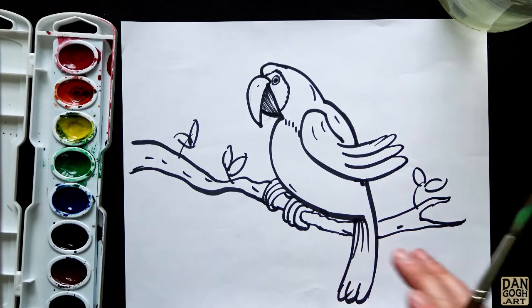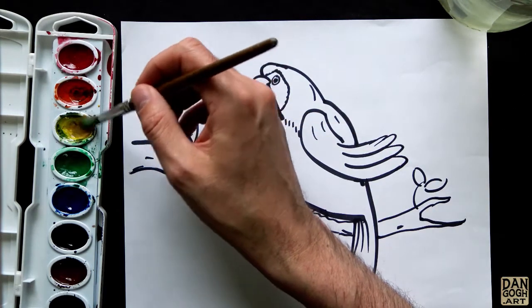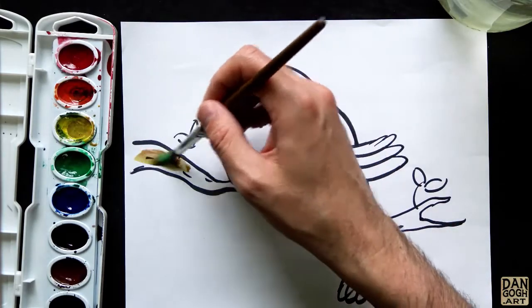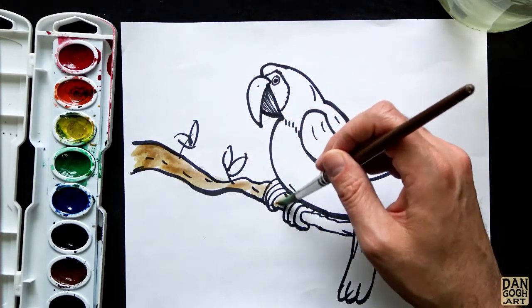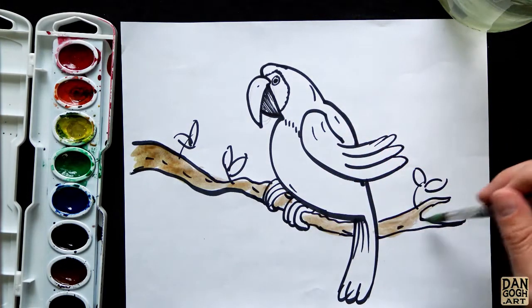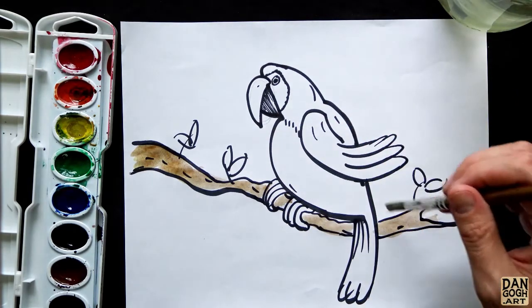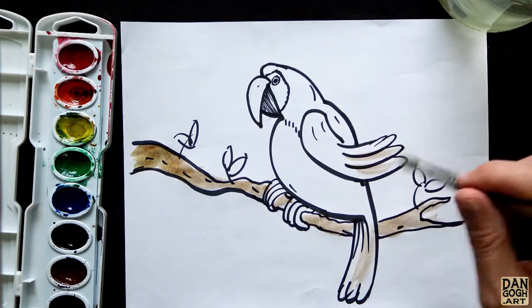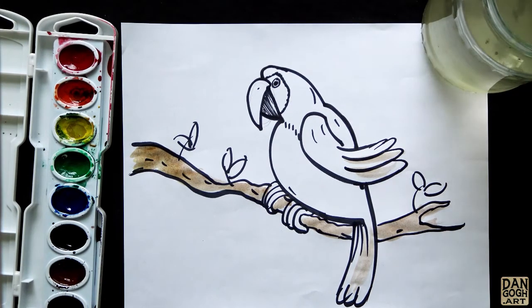Okay, I'm going to paint my macaw bird, and I'm going to start with some brown for the branch that the bird is standing on. I started with that first because I had brown from my last painting, so now I'm going to really make sure I rinse that brush off.